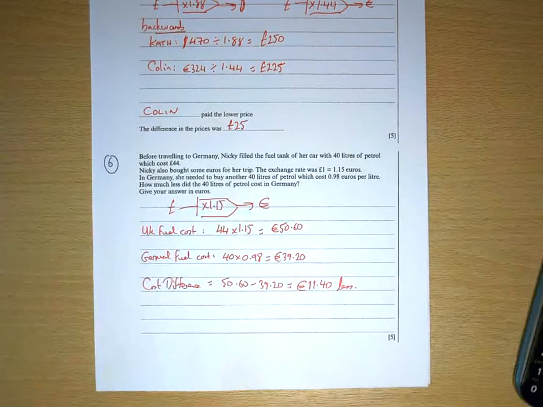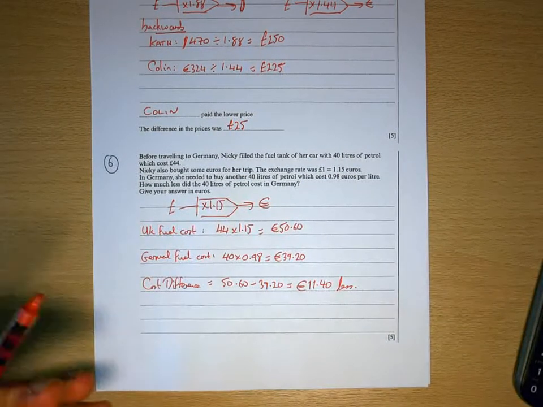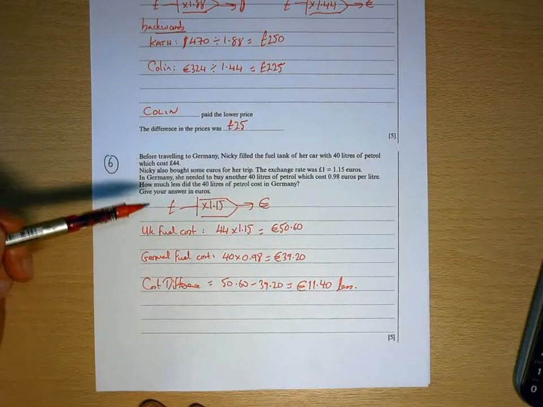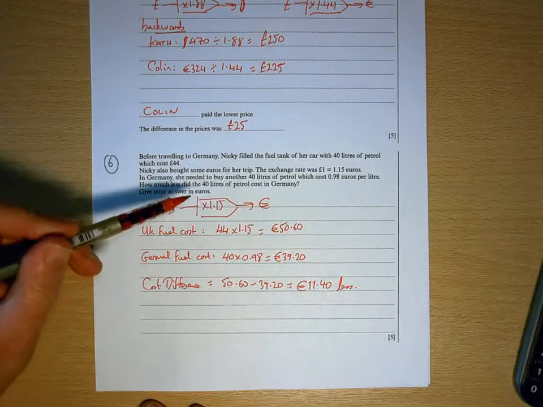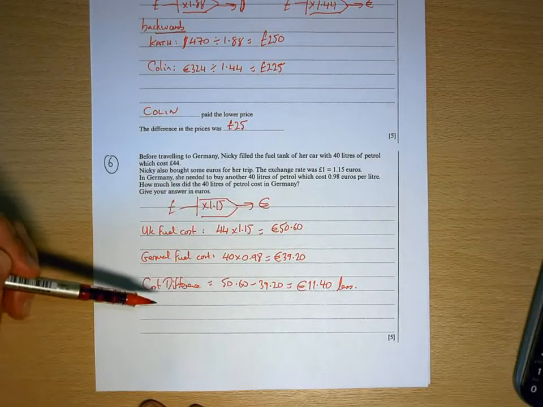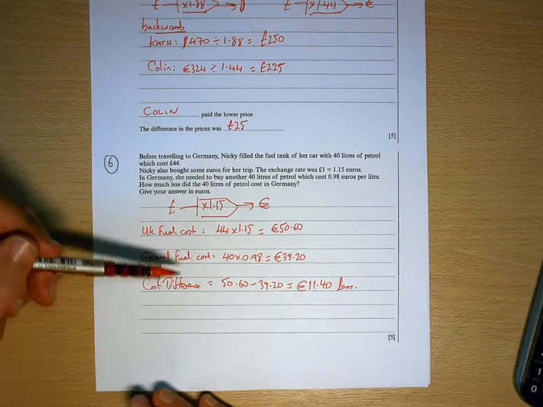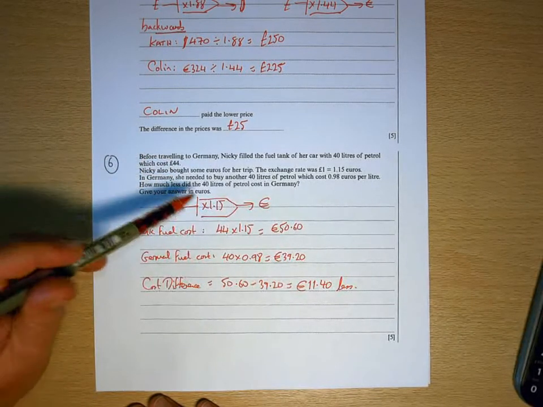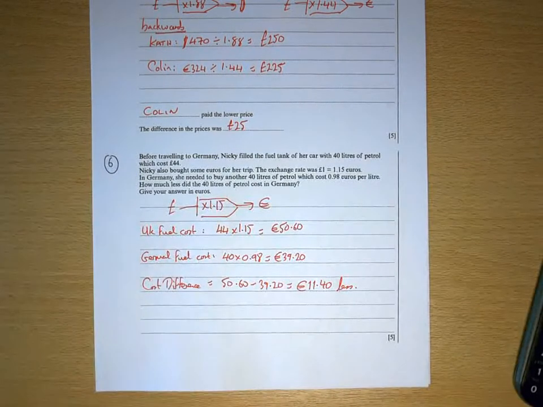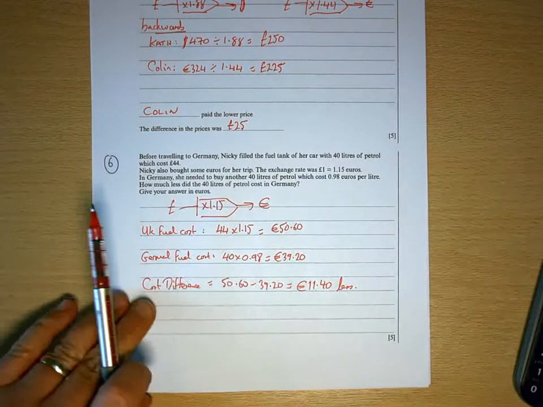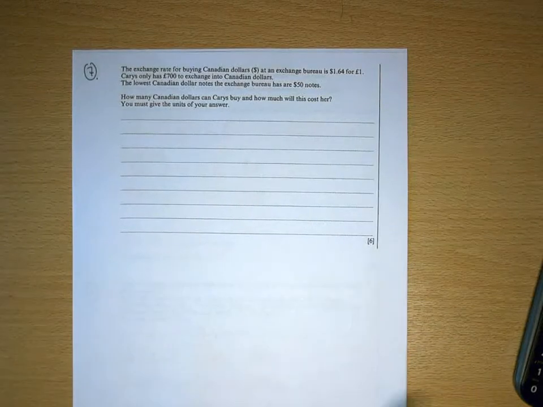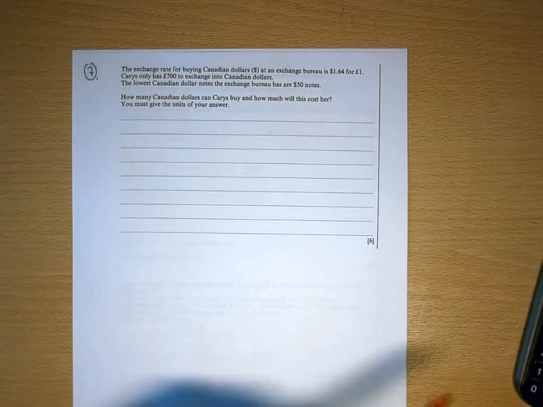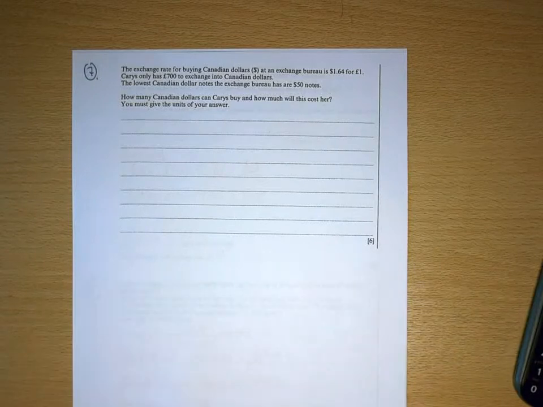Okay, so you need to read the question carefully, think your way through how you're going to do it. Because that specified the answer in euros, that was the best way to do it. If it hadn't said that, you could have turned the German cost back into pounds, but that's your choice. And the final question on exchange rates that we've got is worth 6 marks. So again, read the whole question, think about the steps before you start working on it.